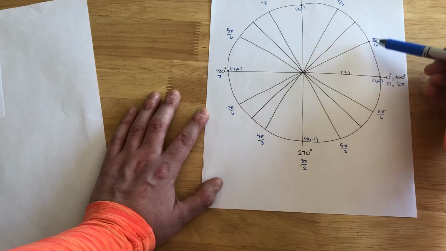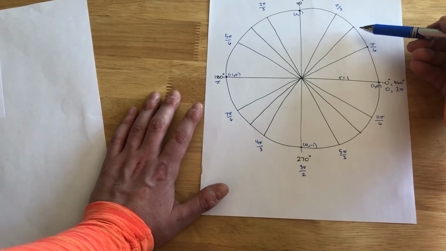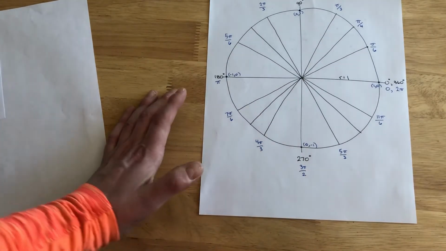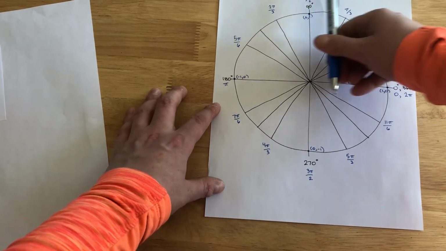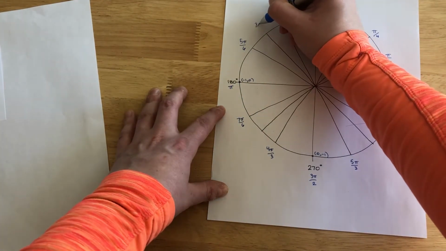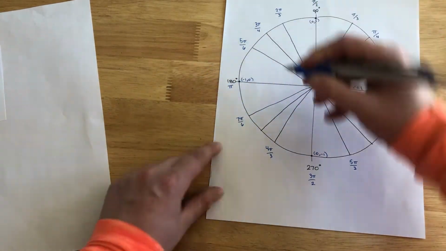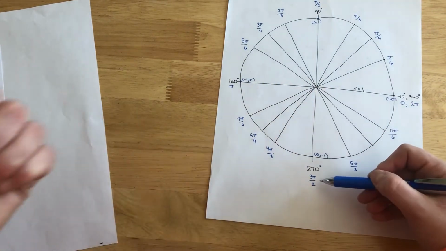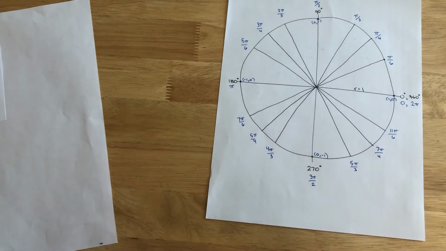This is halfway between 30 and 60. This is a 45-degree angle. So 45 compared to 180, that is 1/4 of pi. So that is pi over 4. 2 pi over 4 reduces to pi over 2. 3 pi over 4 is over here. 4 pi over 4 is 1 pi. 5 pi over 4 down here. 6 pi over 4 down here reduces to 3 pi over 2. And 7 pi over 4 over here. So that takes care of all of the radian angle measures.